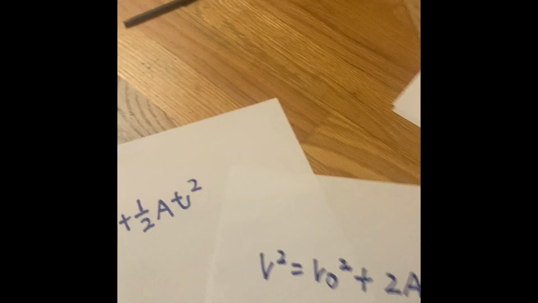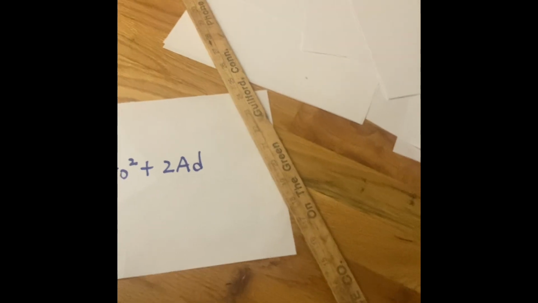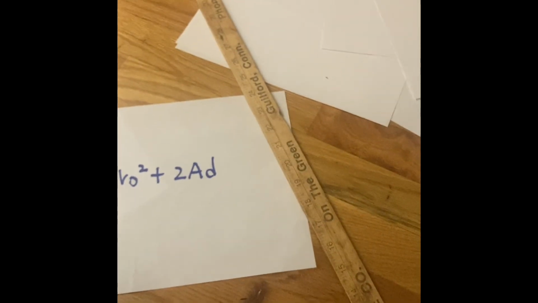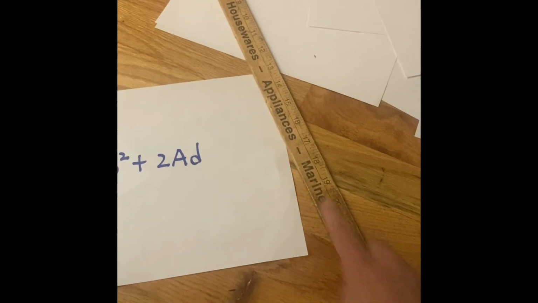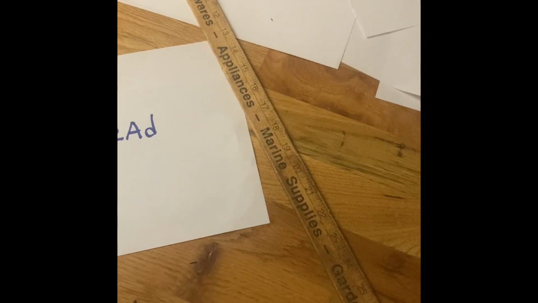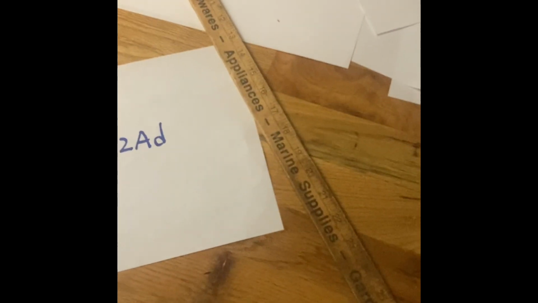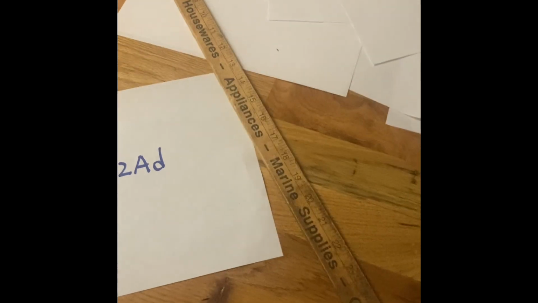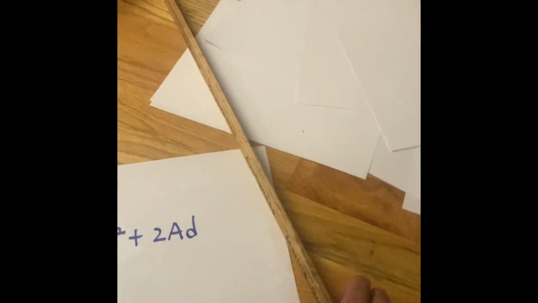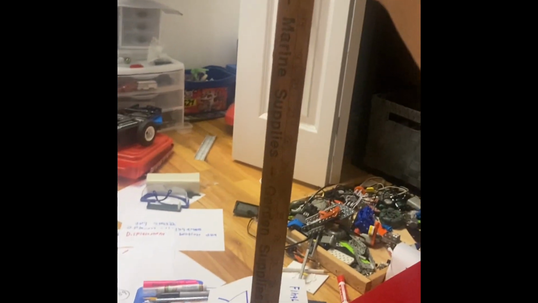So you see this ruler over here? What we're going to do is measure how many centimeters of distance someone reacts. This requires two people. One person holds the ruler like this, and the other person is ready to catch the ruler.